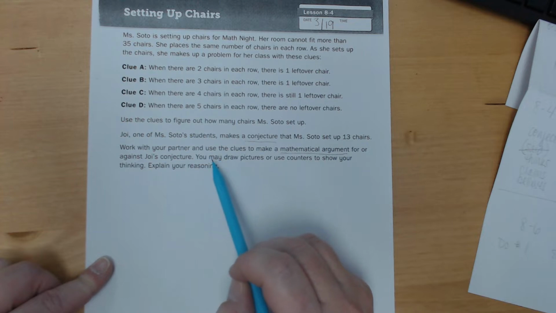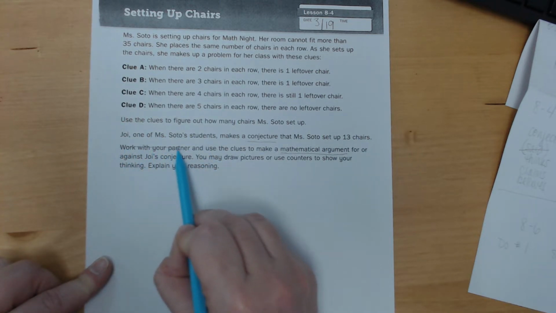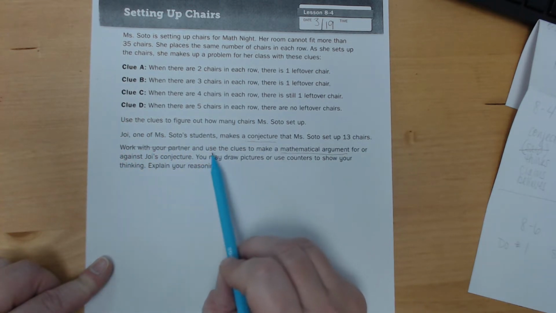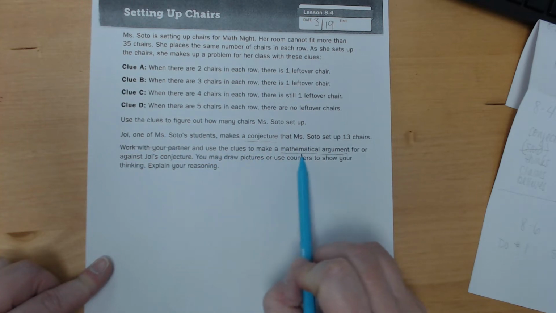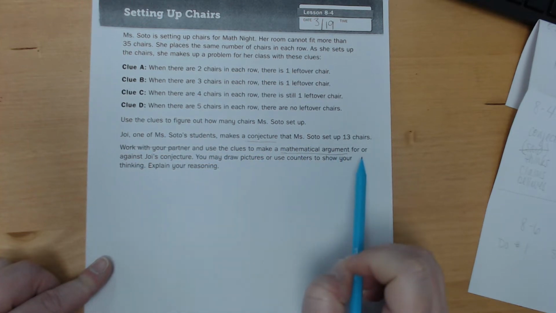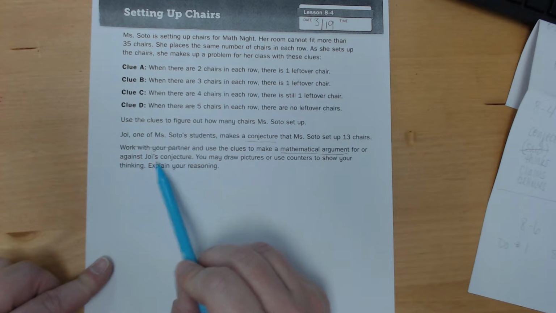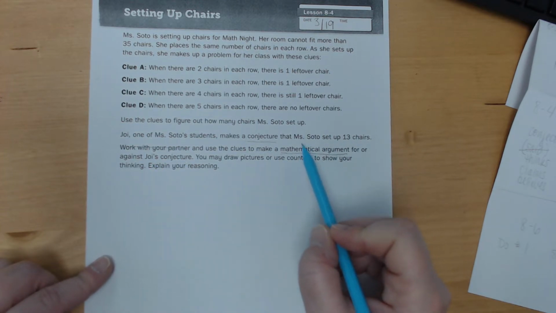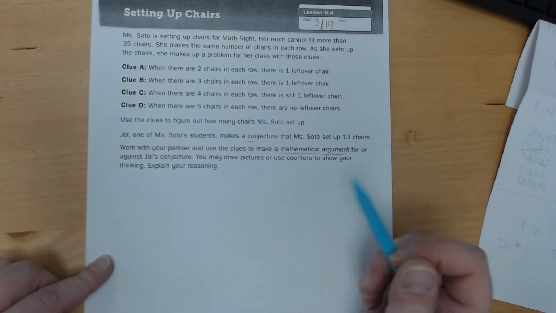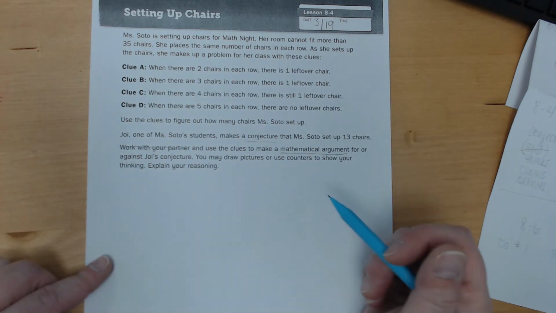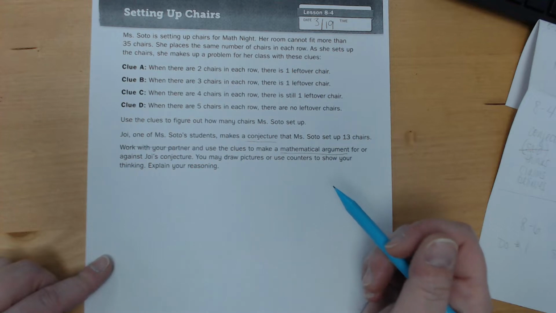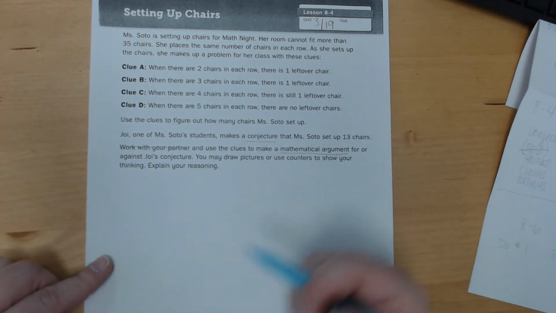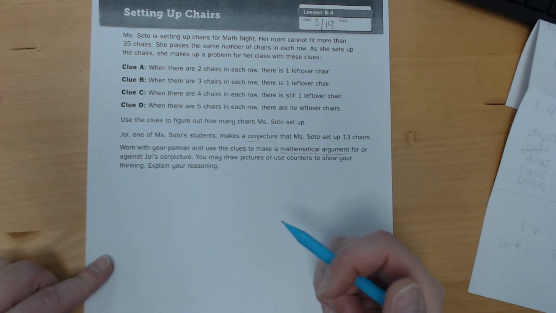So although right here it says work with your partner, you're going to be working on your own. You're going to be using the clues to make a mathematical argument for or against Joy's conjecture. That means that you are going to either decide that you agree with Joy or you disagree with Joy, but you're going to have to back that up with your evidence. And your evidence in math is being able to show your work and the steps that you went through.